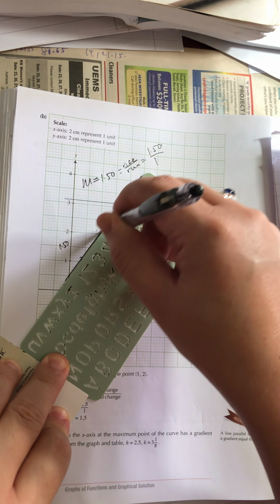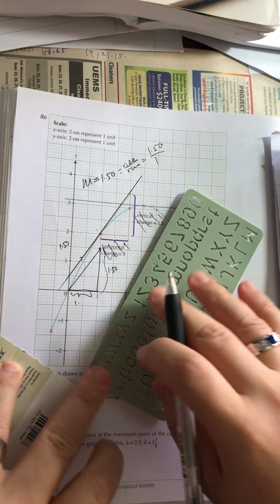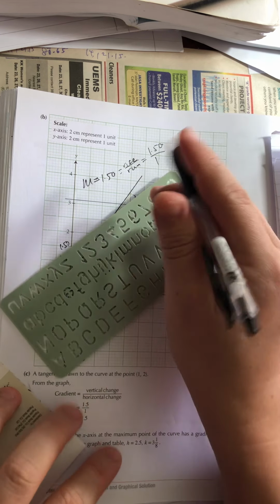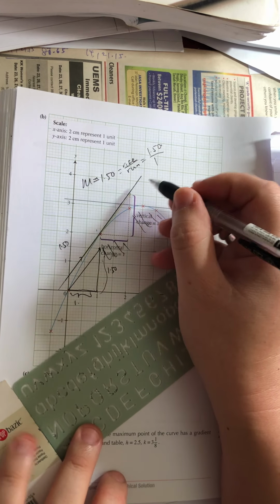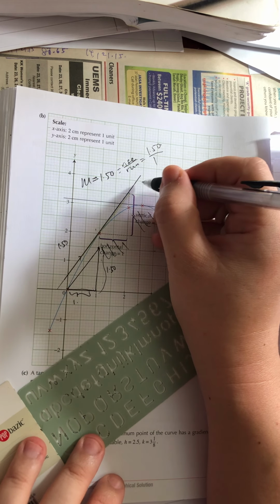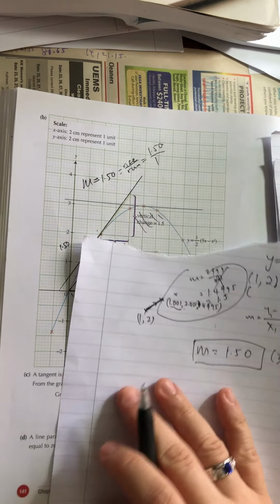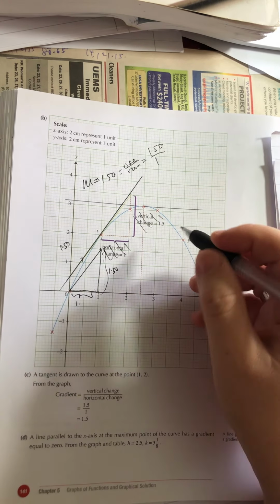You draw this tangent, that's the most accurate tangent because you're working backwards. Oh, sorry, I think this one moved a bit. It's not, but it should be. Okay, now what do you do after that? You choose any 2 points. Okay, so this is the working that you need to do now.